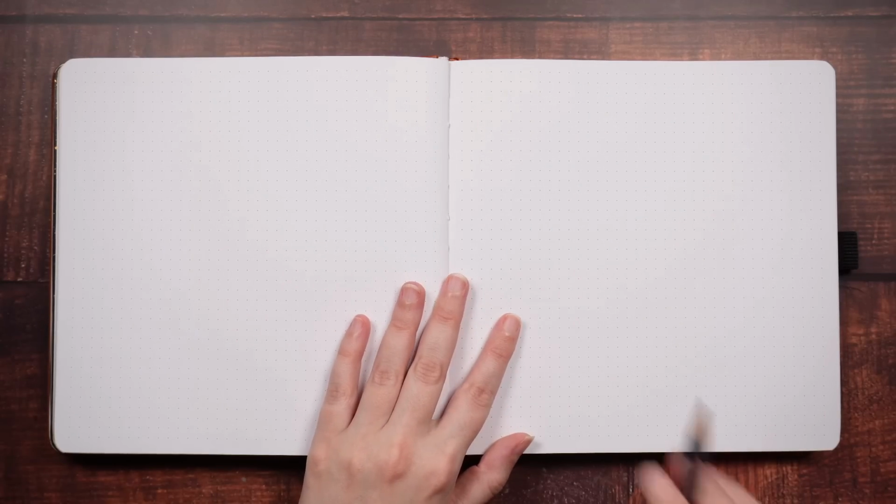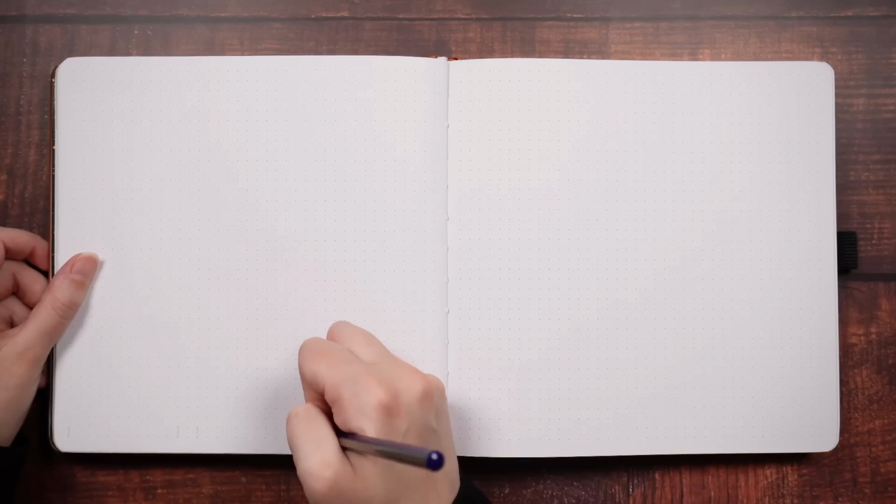Flipping forward to our new spread, and it's time to start penciling some things in. This part I very much approach with a problem-solving mindset. So based on all of those things that I wrote down, the conclusions that I came to, how can I fit all of that into the new layout?